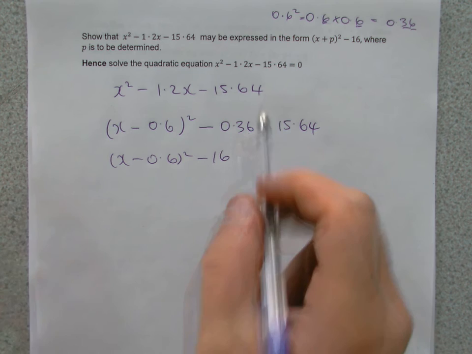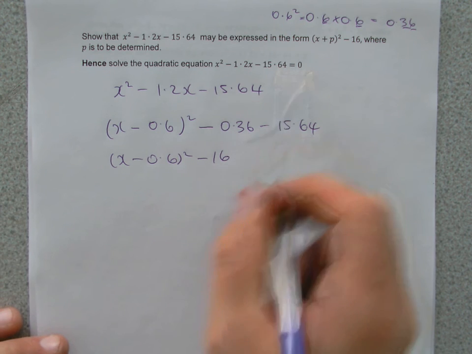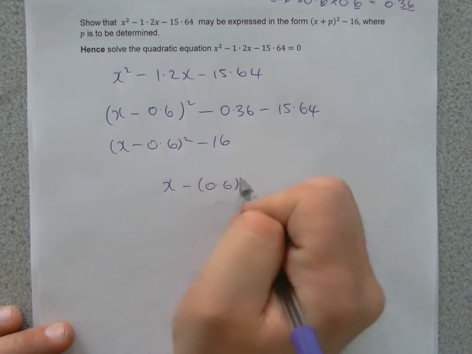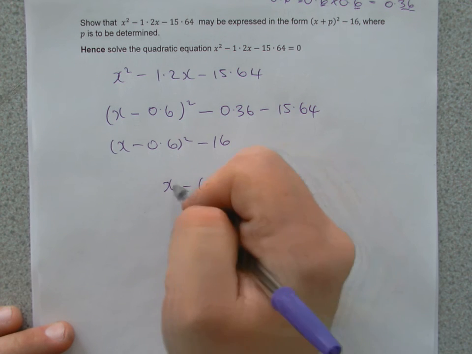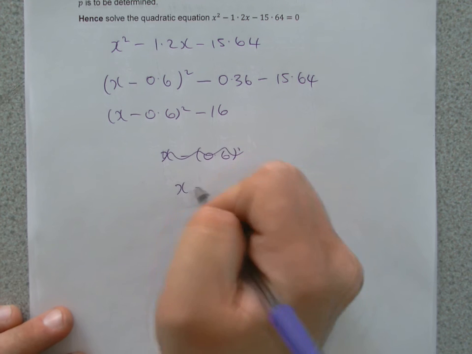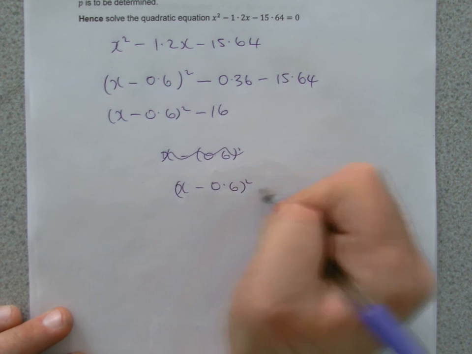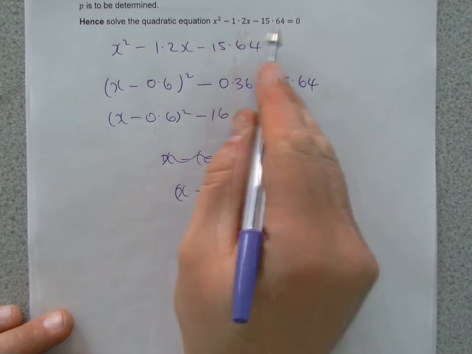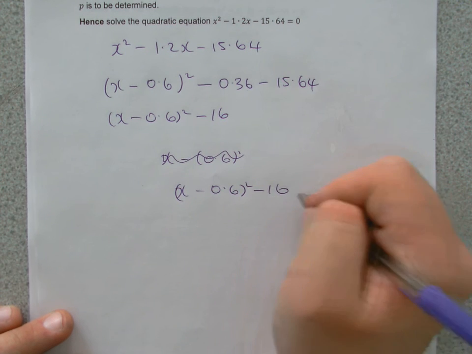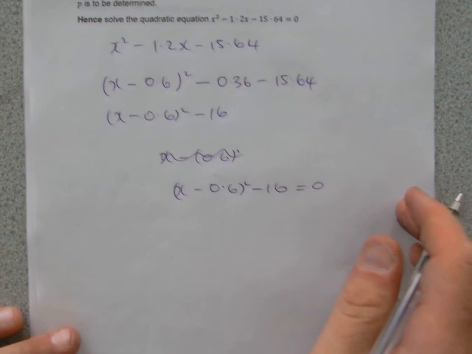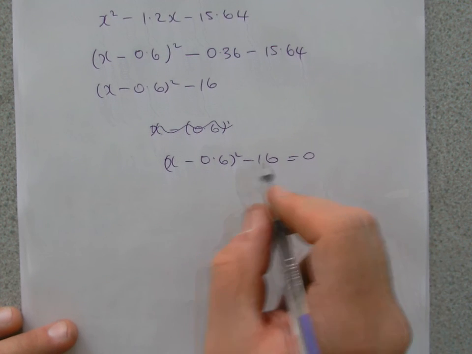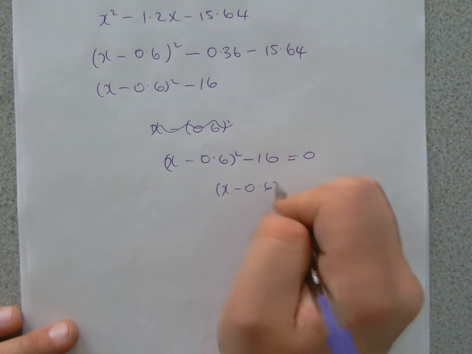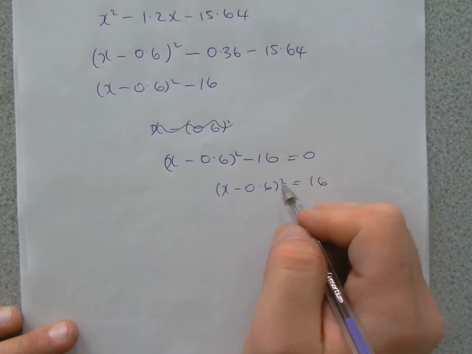Then it says hence solve this, where it is equal to 0. So what we can do now is literally put this equal to 0. Let's do it here. Because completing the square gives the same as this, we put this equal to 0. To solve it, it's quite easy, because what you do now is take the minus 16 over the other side, where it becomes a plus 16.